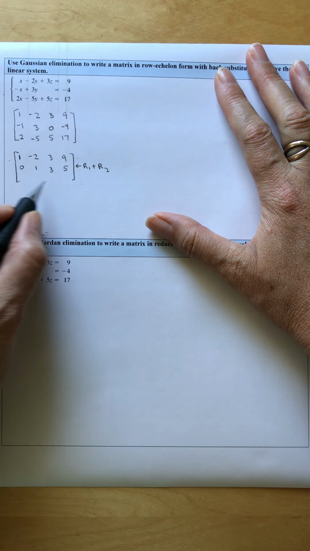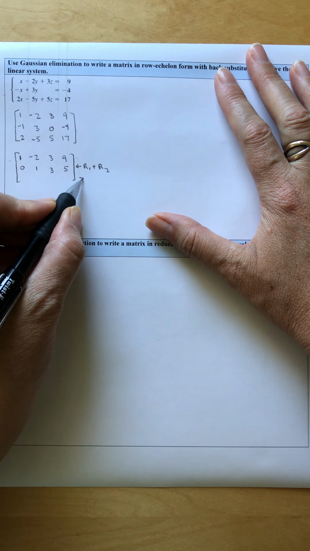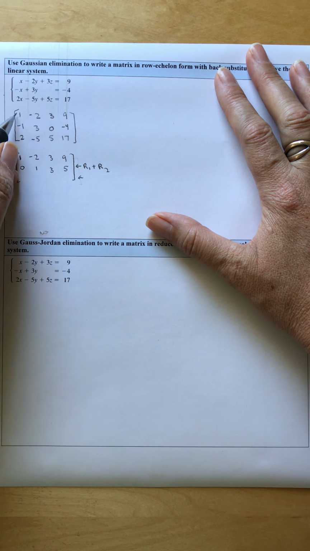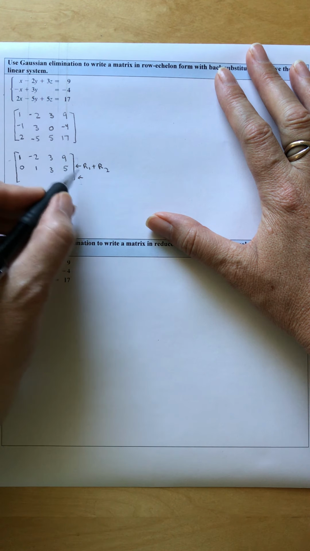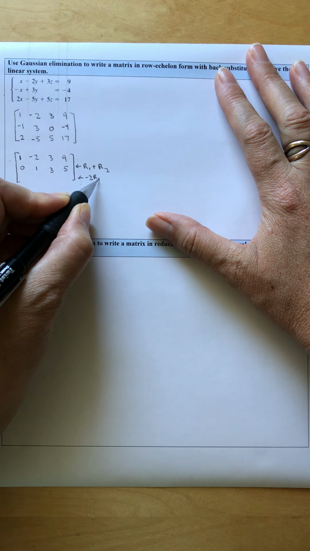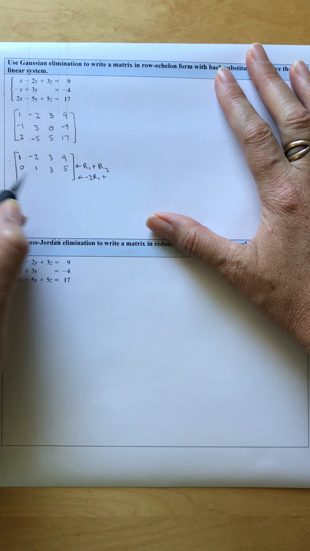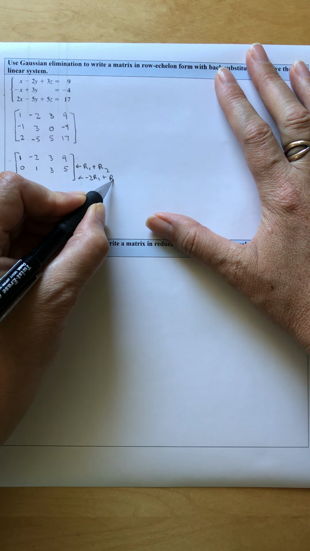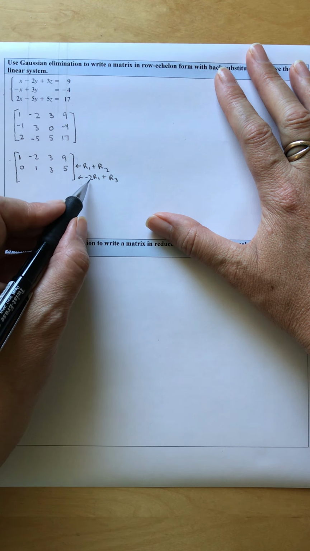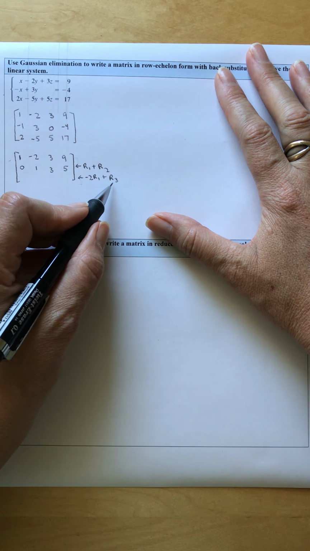And then as long as I'm at it, I may as well do something to clean up this row also. So this time I have a 2 here, and I can use either one of these rows. I'm going to go ahead and use the first row. So I'm going to do -2 times row 1 plus row 3, and replace this row 3 with -2 times row 1 plus row 3.